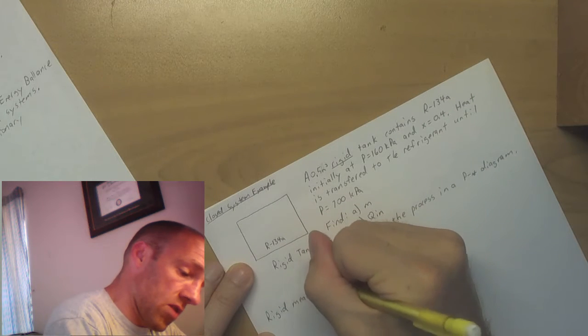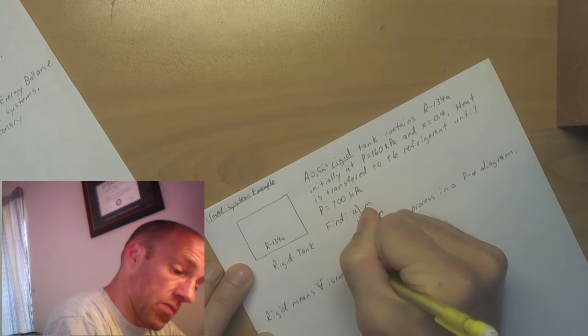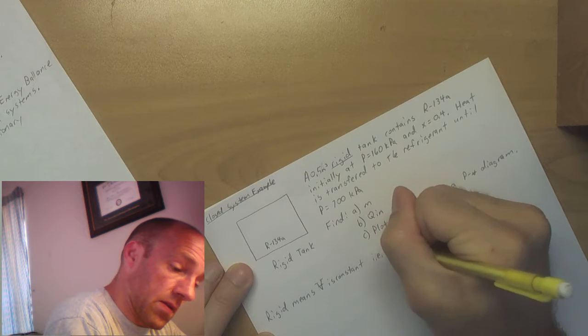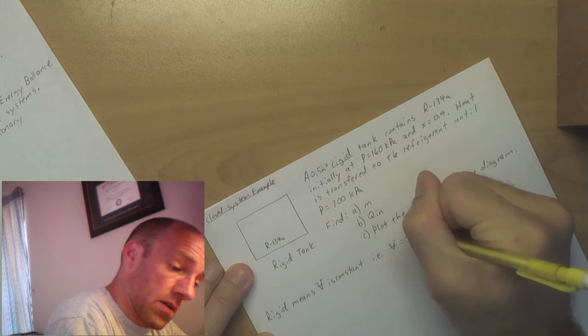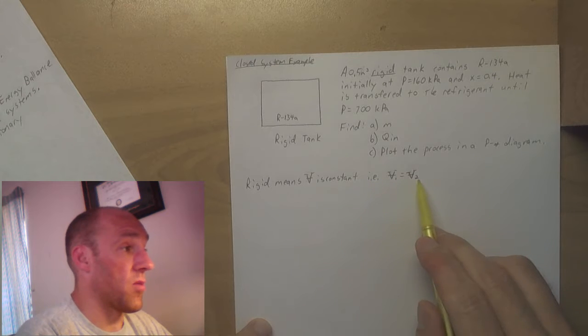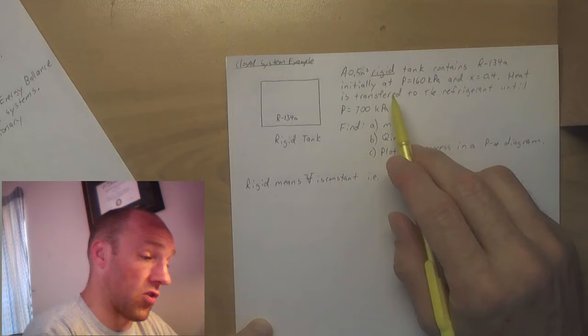The total volume is constant. So the volume at the beginning of the process is going to be the same as the volume at the end of the process. All right, so that's what rigid means.